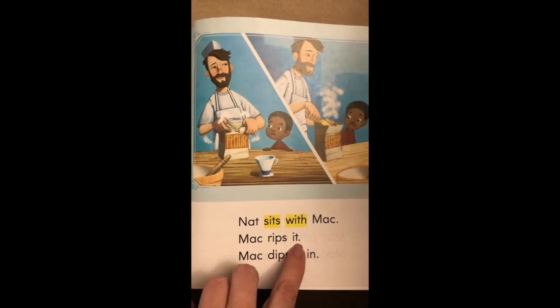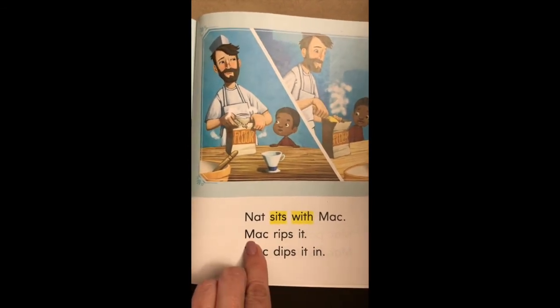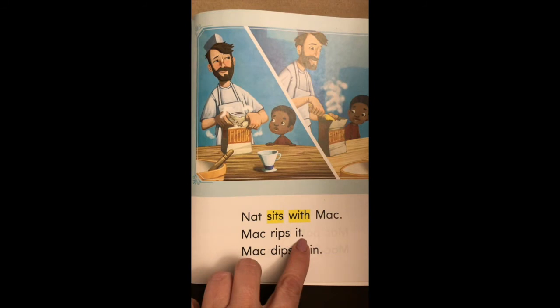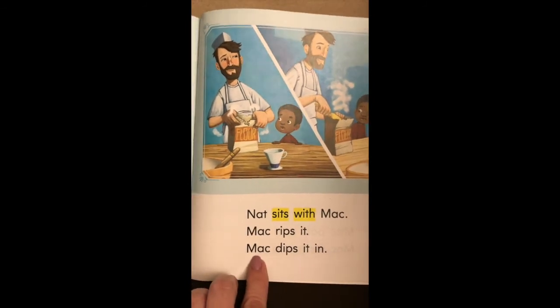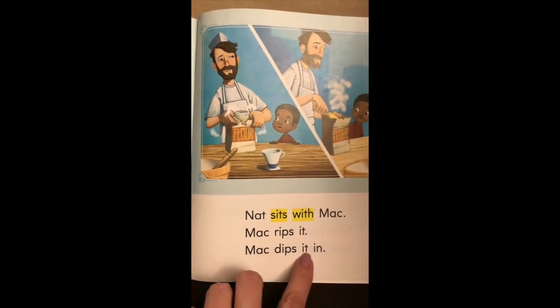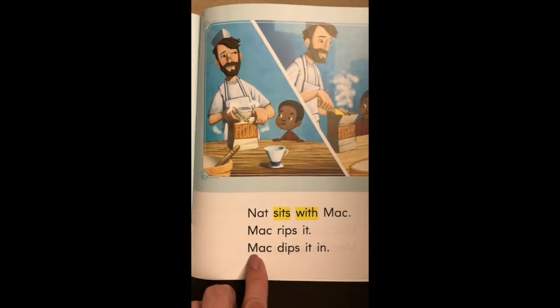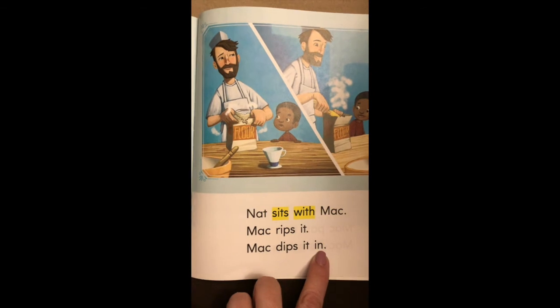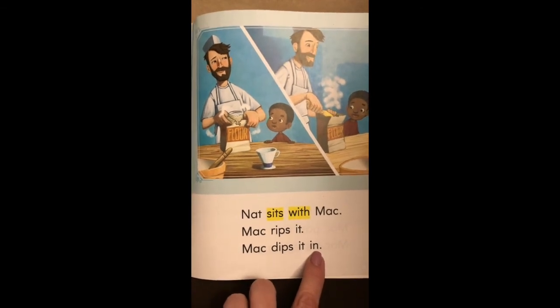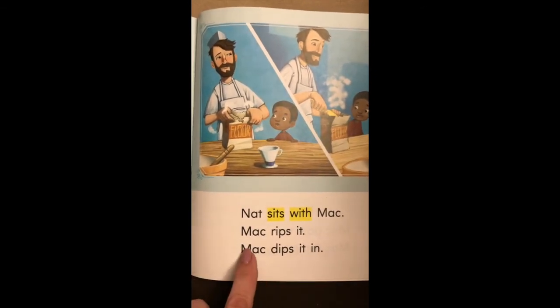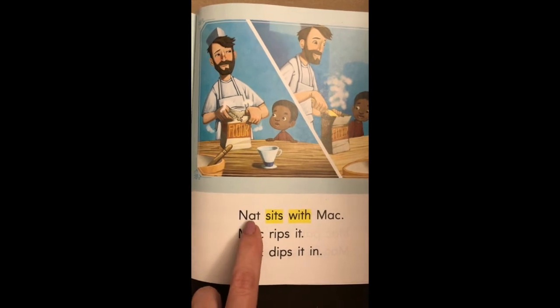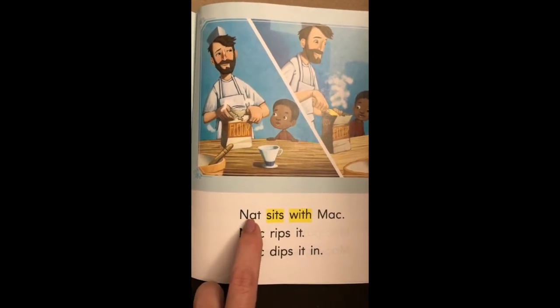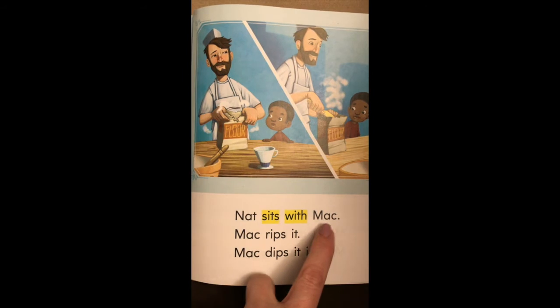Mac rips it. Mac dips it in. Now let's read this whole page. Read with me. Nat sits with Mac.